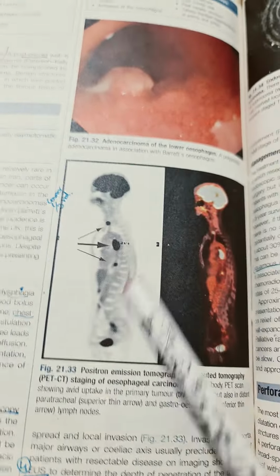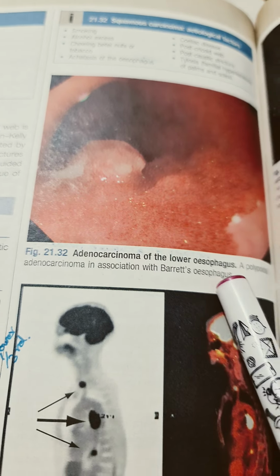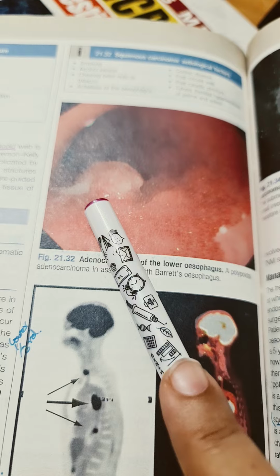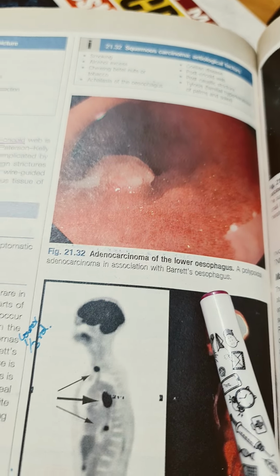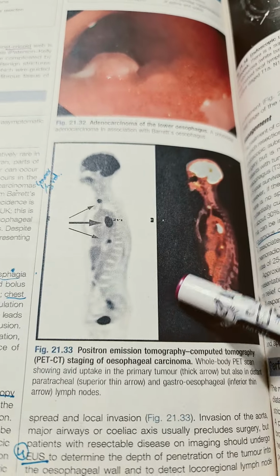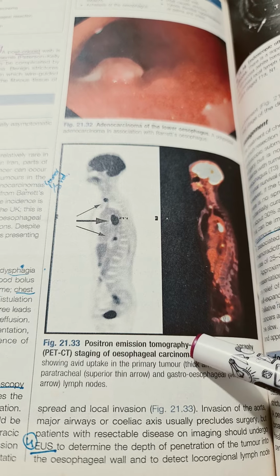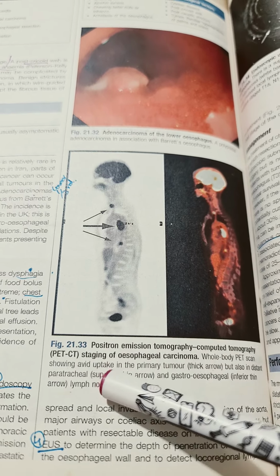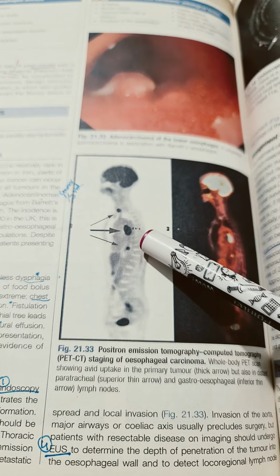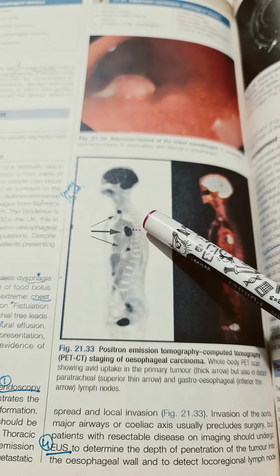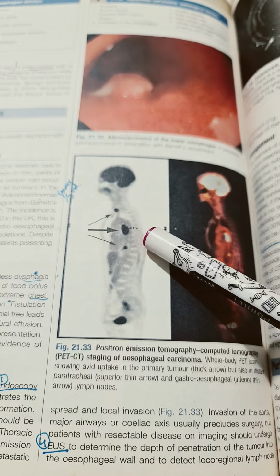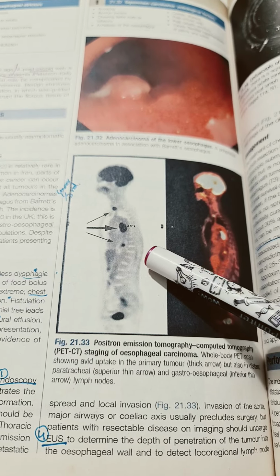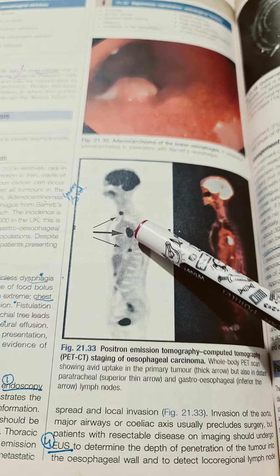This is adenocarcinoma of the lower esophagus. This is the tumor, adenocarcinoma in association with Barrett's esophagus. Over here, PET scan and CT scan are combined, and the whole body PET scan shows avid uptake in the primary tumor, this thick black arrow, but also in distant paratracheal, superior thin arrow, and gastroesophageal, inferior thin arrow, lymph nodes. So these are the two lymph nodes.